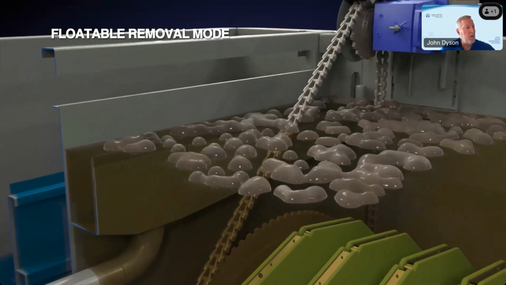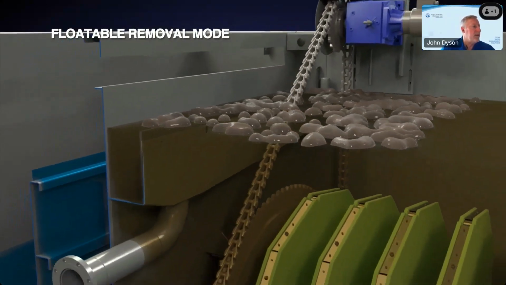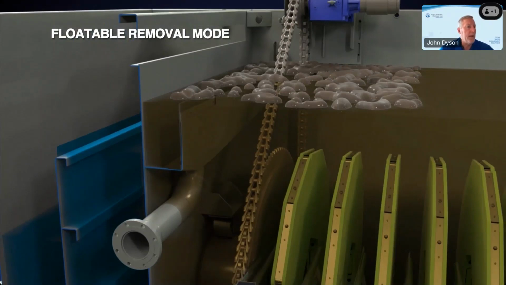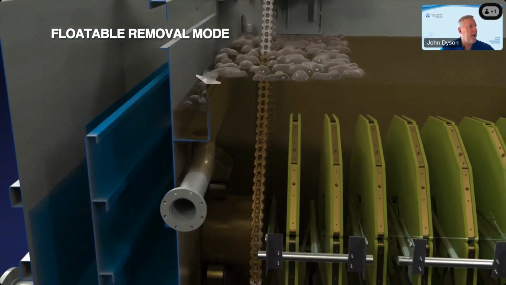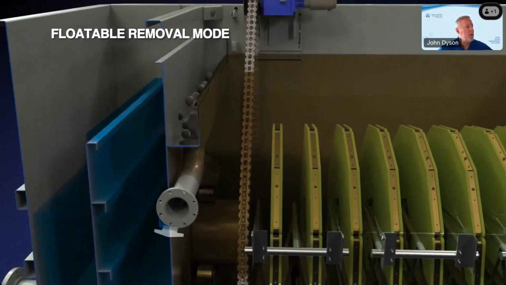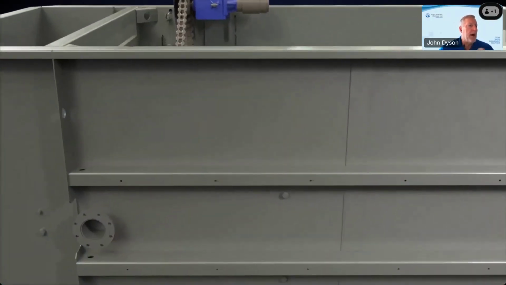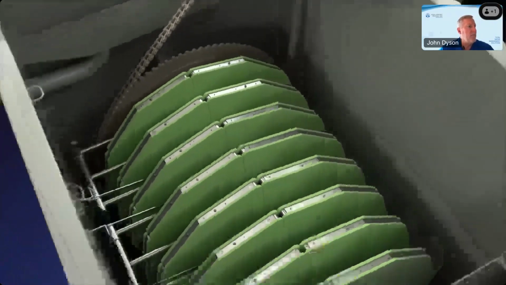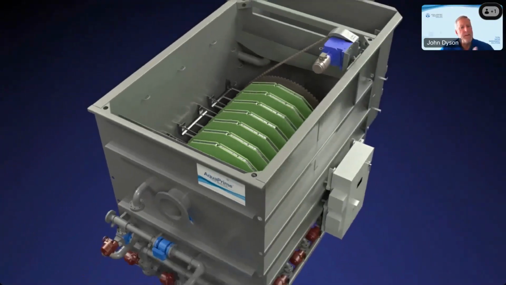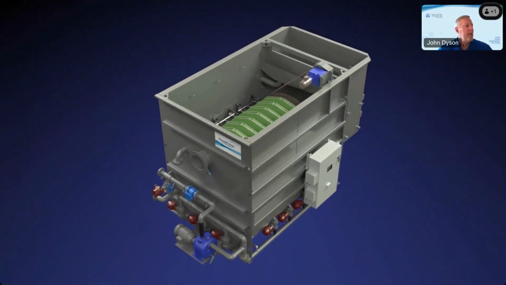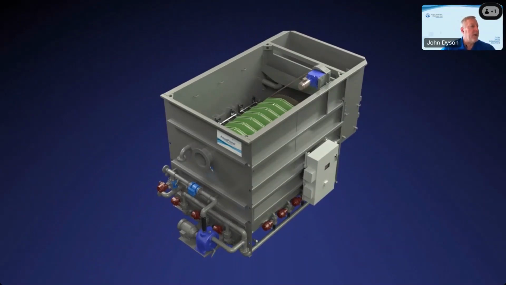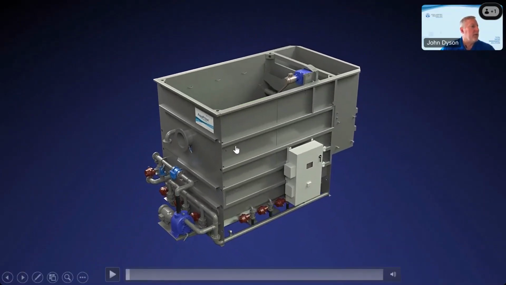Those floatables have a natural tendency to be pushed to the effluent end of the tank, because the influent coming in on the right-hand side pushes and creates a flow in that direction. We just do a hydraulic removal by opening the valve on the submerged trough. So that's the basic operation. It continues to operate automatically like this. So it's very effective, very simple in terms of operation.